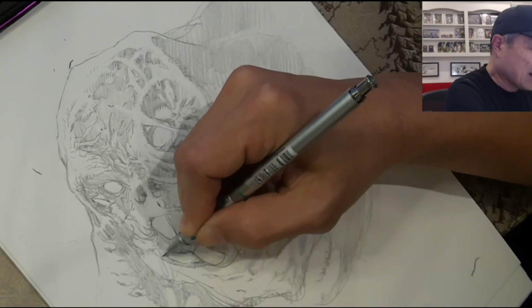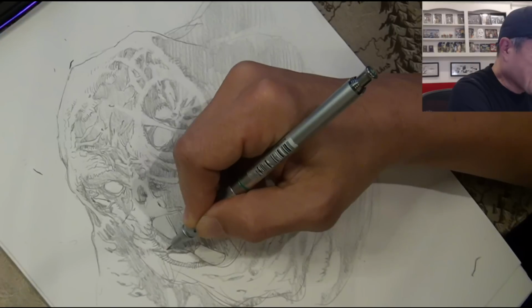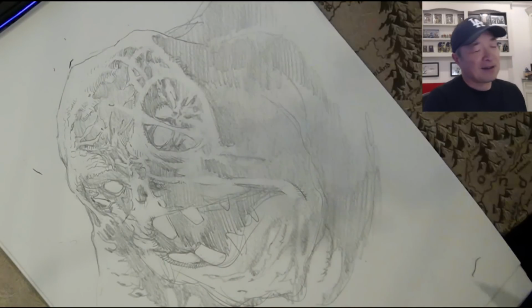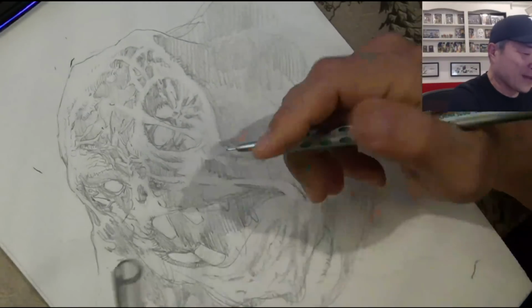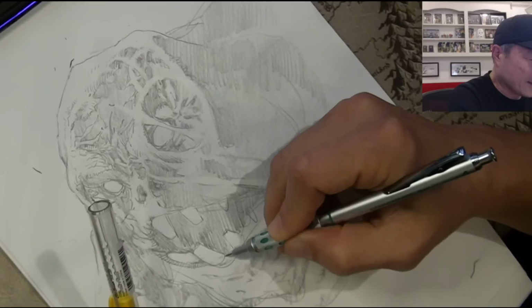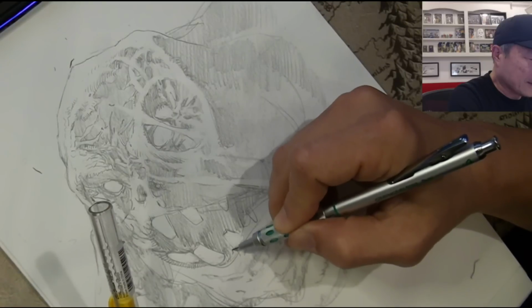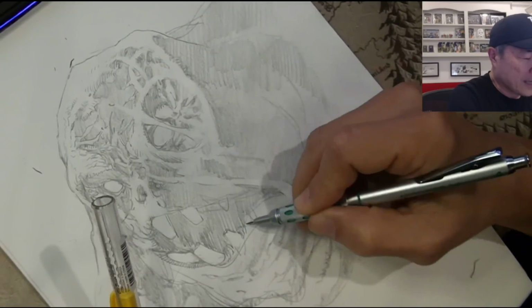I need some coffee. What am I trying to say? It's very forgiving. You can just erase and redraw, right? Erase and redraw. So you can really just have fun with it.